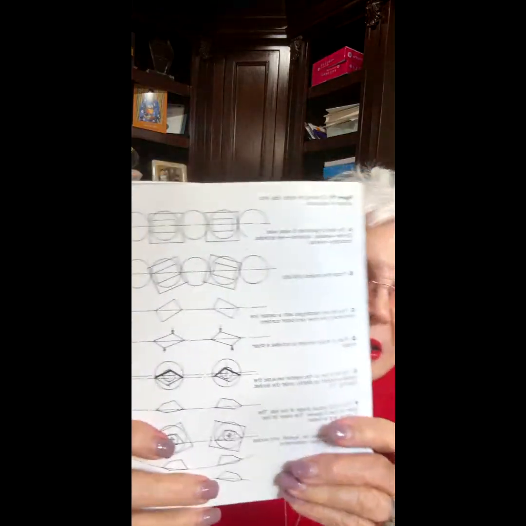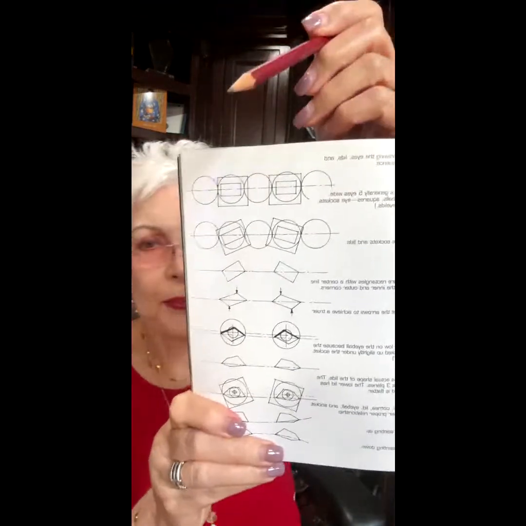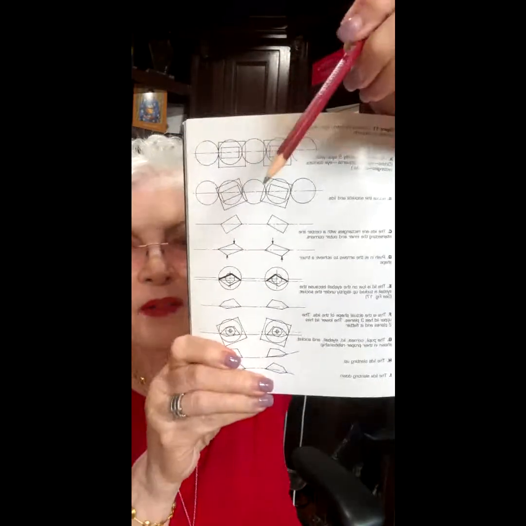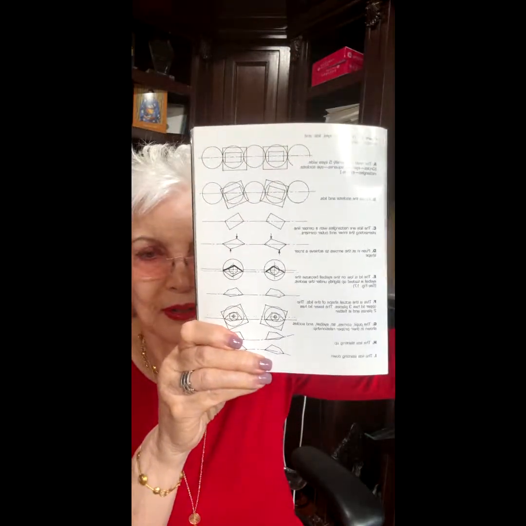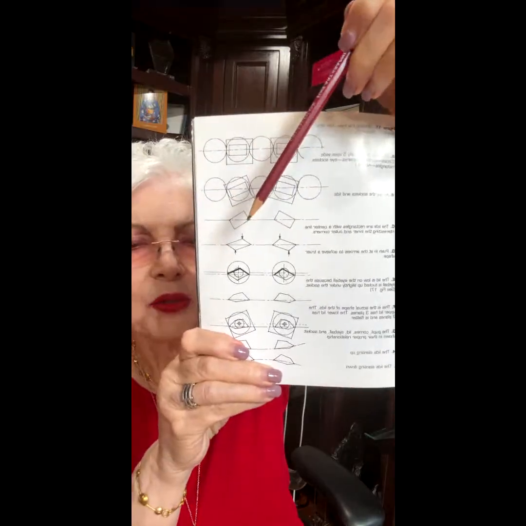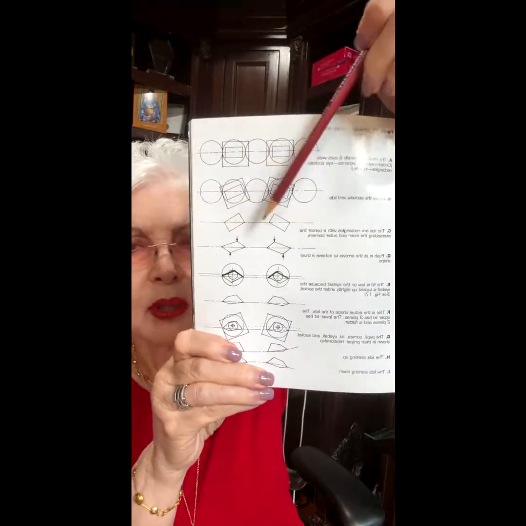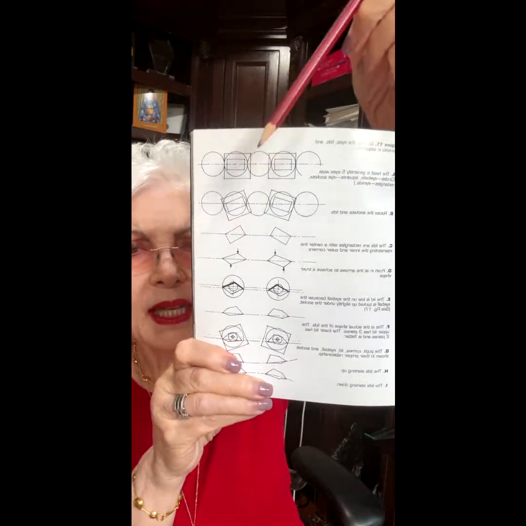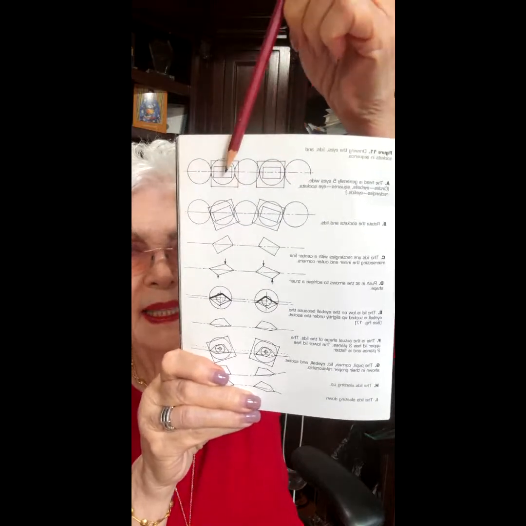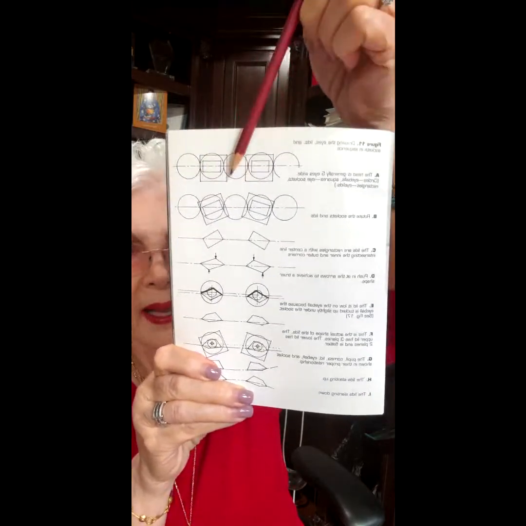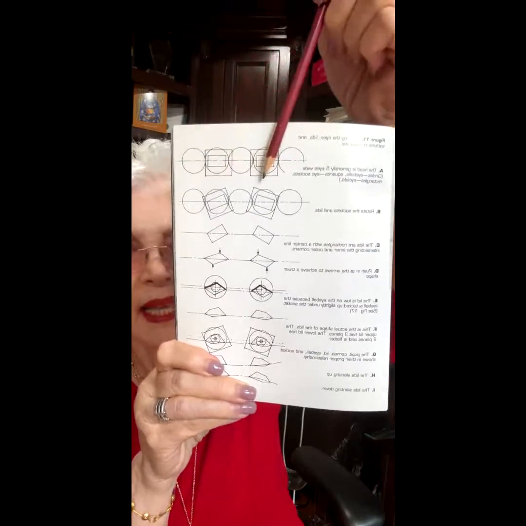Here, there are many shapes of eyes in different directions. As you can see, these are samples. Usually, the separation between one eye and the other one is another eye, about the same size.